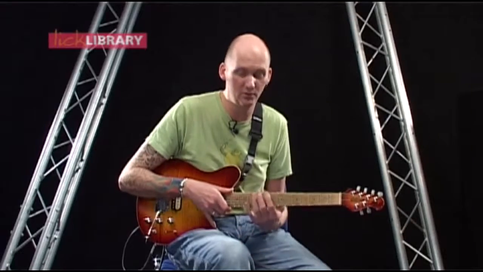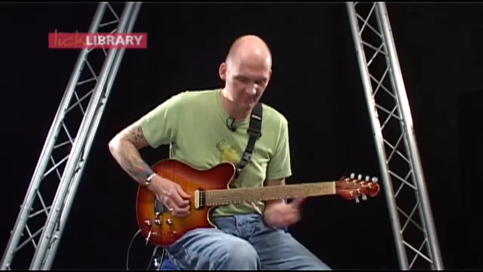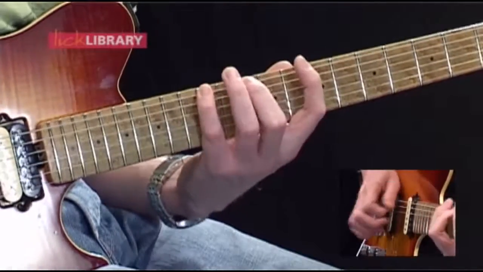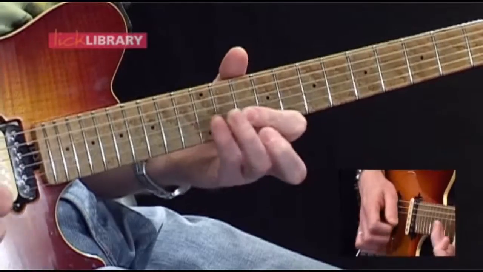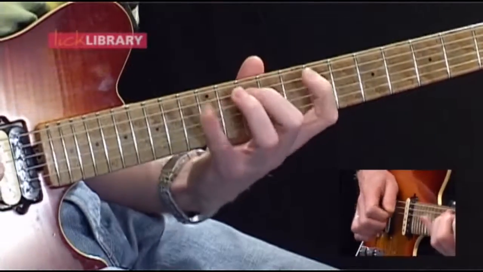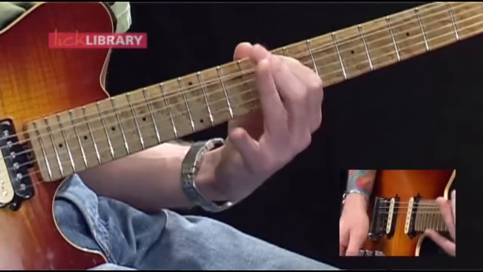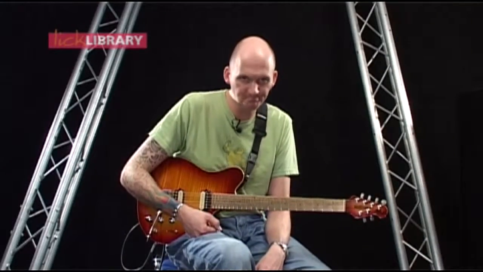Okay, so we're going to be changing key every time we play a new mode, should I say. So the first one will just be C major or C Ionian. Fairly straightforward. Okay, you should be used to hearing that scale by now.